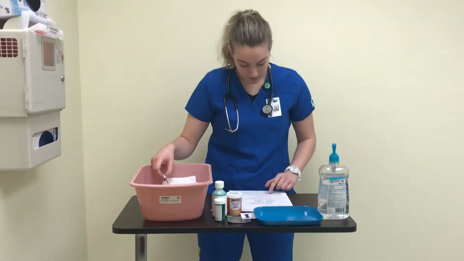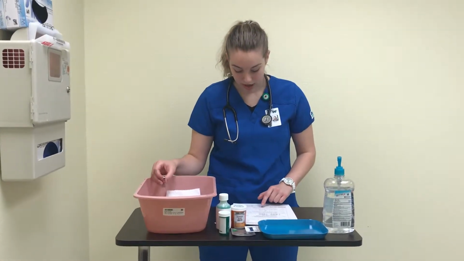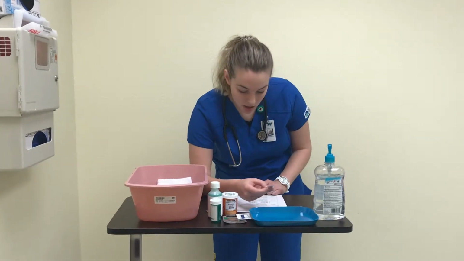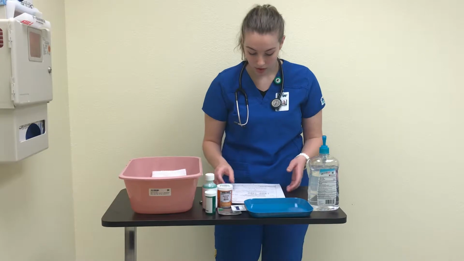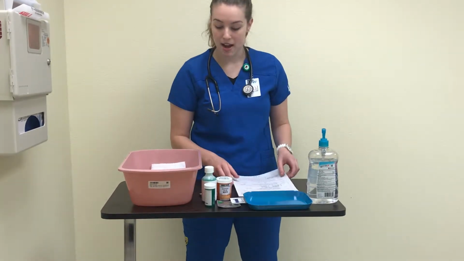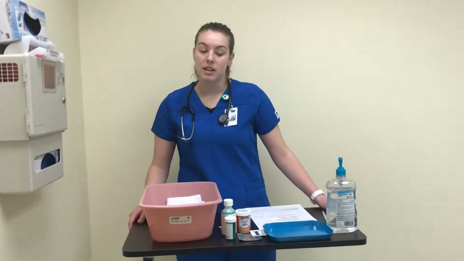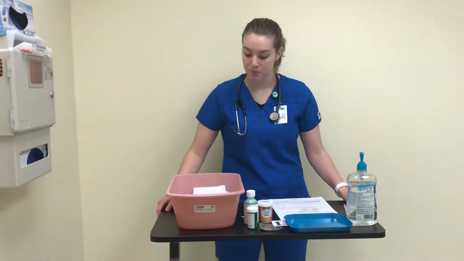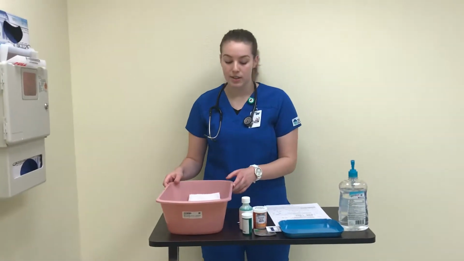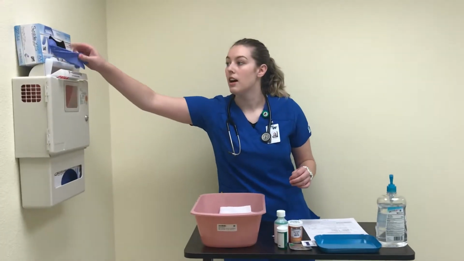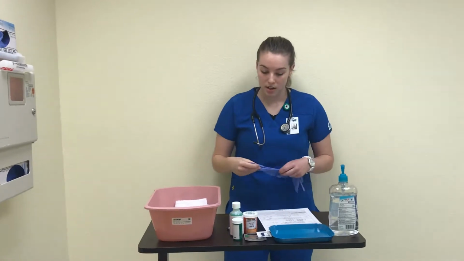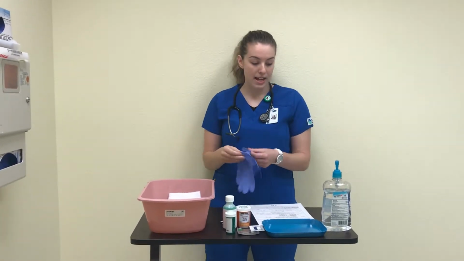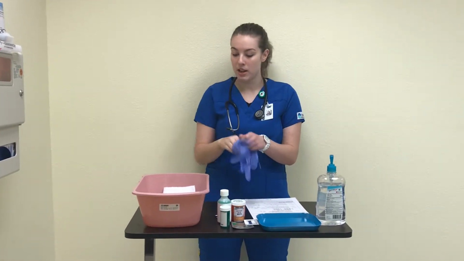Okay, and then I have Paroxetine hydrochloride 20 milligrams. So all of my meds match up with my MAR. So now I can move towards the outside of my patient's room. And for this I will get gloves. Okay. I would do hand hygiene one more time before I put on my gloves.